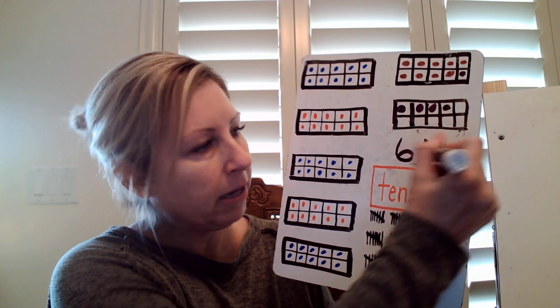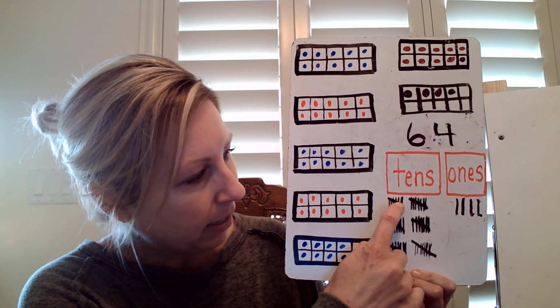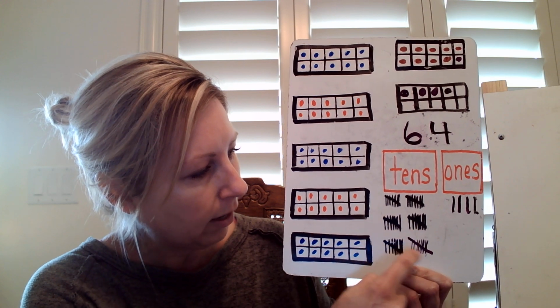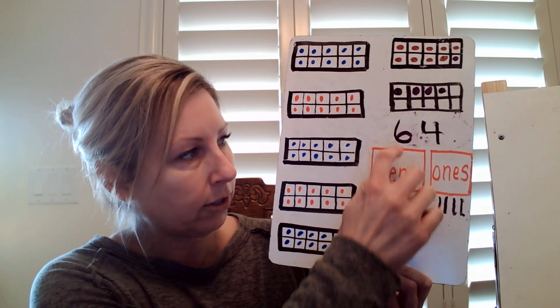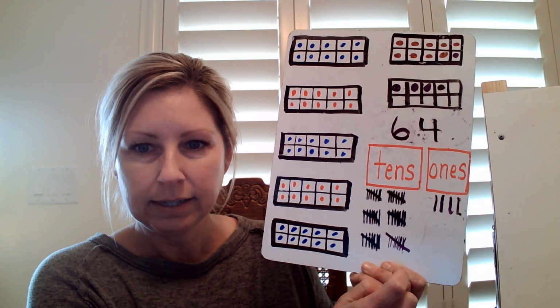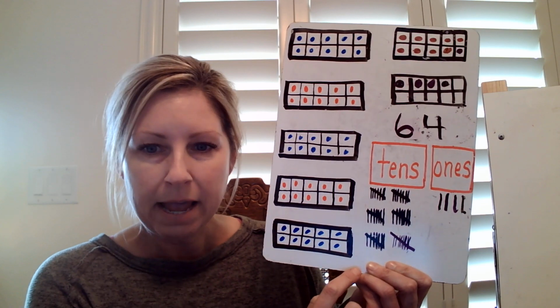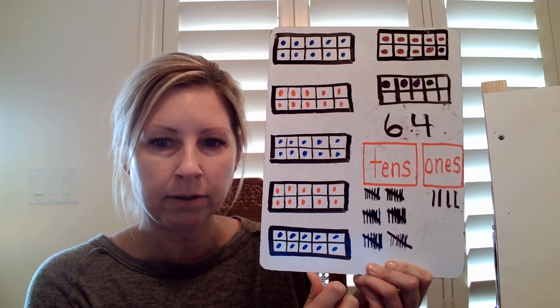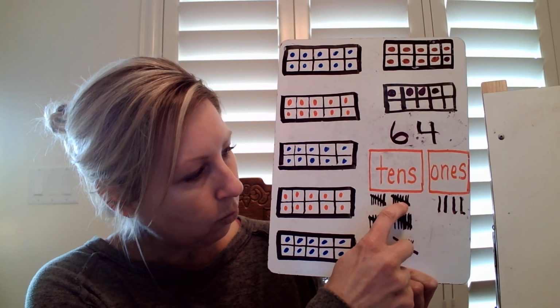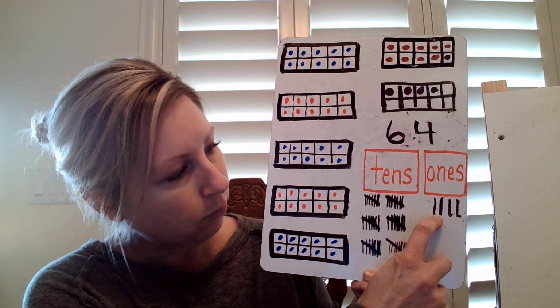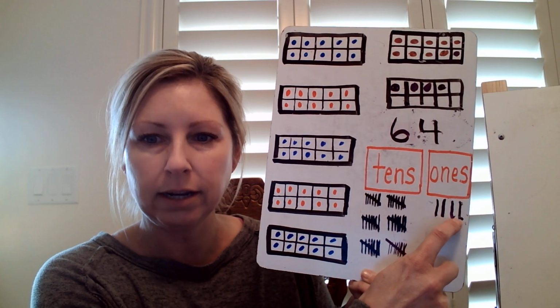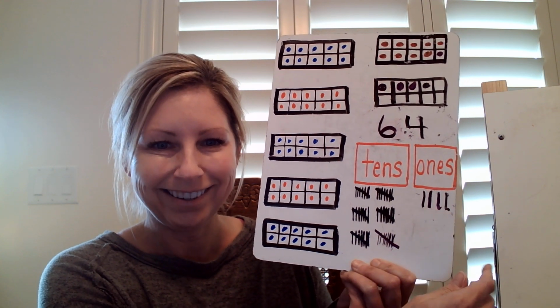And then if we look at our bundles of 10s, let's see. Hopefully we still have our 6 bundles of 10. We have 1, 2, 3, 4, 5, 6. So I can keep that 10 up here. So when I write the number 64, this is what it looks like, a 6 and a 4. 6 10s and 4 1s. And then if we want to count them, the quick way with our tallies, 10, 20, 30, 40, 50, 60, 61, 62, 63, 64. All right.